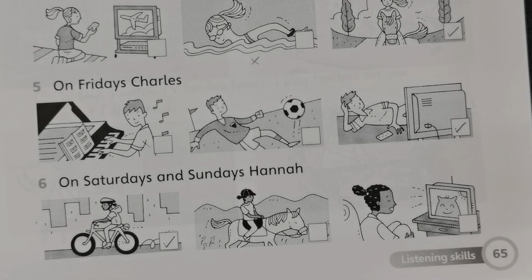So that's it for today. So we are on this Year 2 Super Minds Workbook on page 64 to page 65.